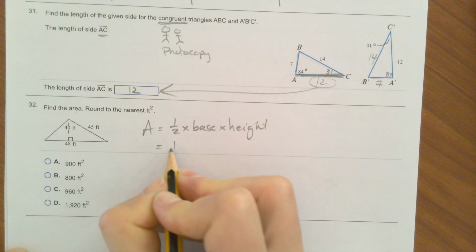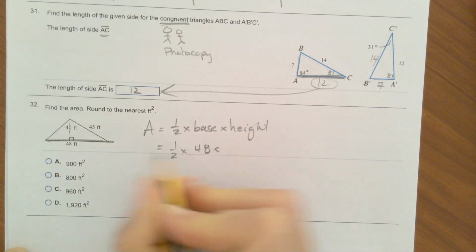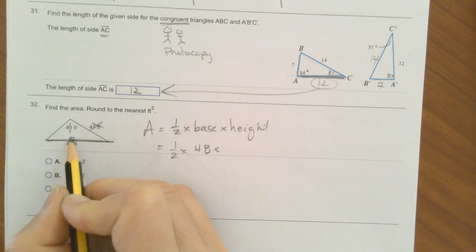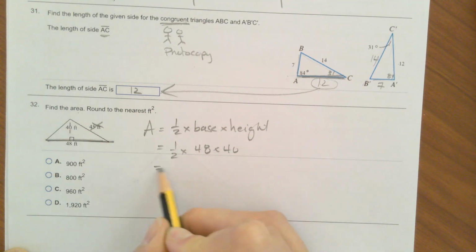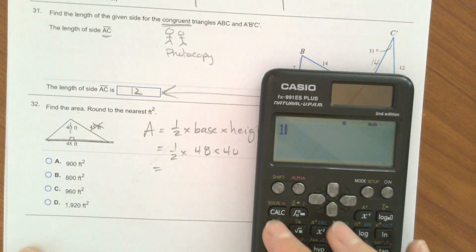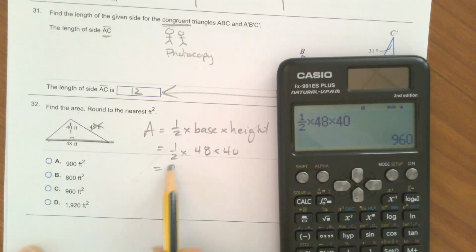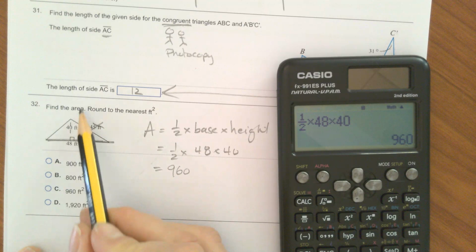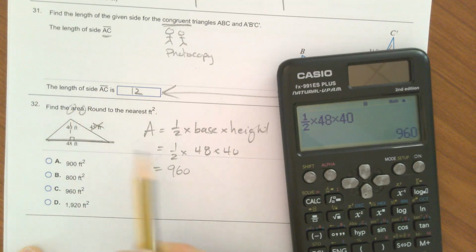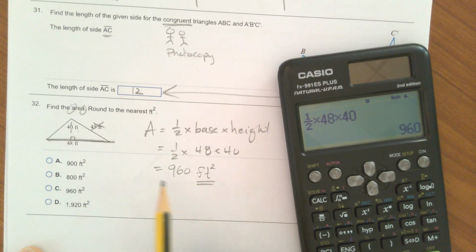So half, base is the bottom, and height is not this, it's 40. So a half times 48 times 40, 960. Now area has two A's, so remember it's feet with a 2 for area. There we go.